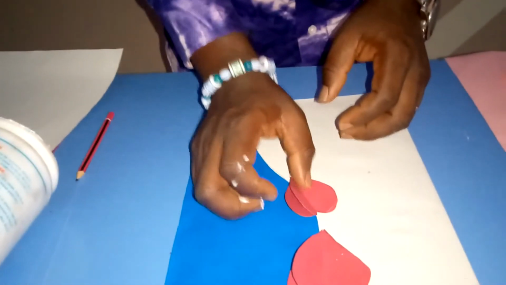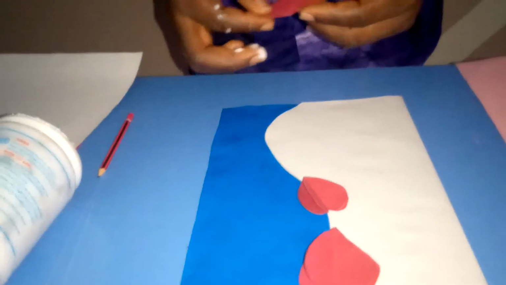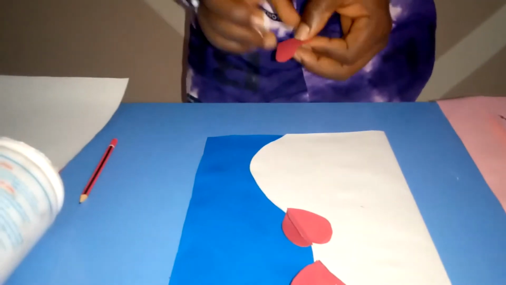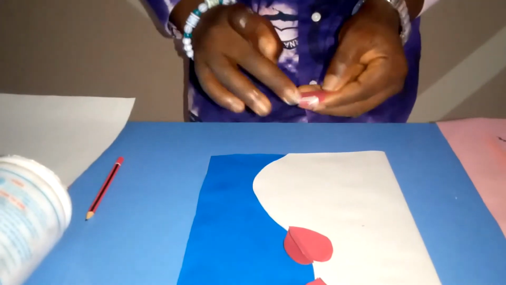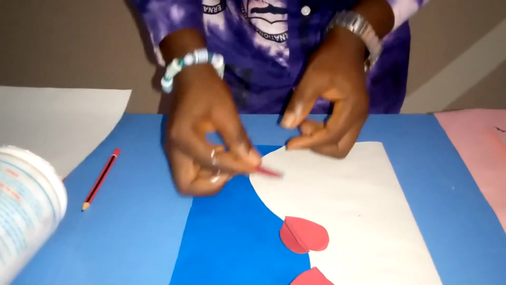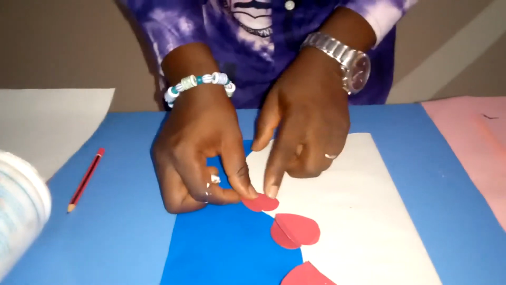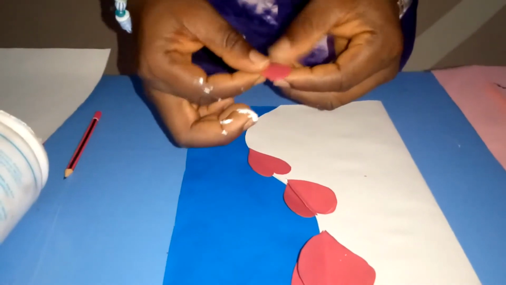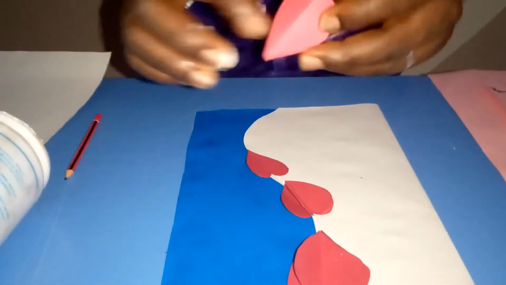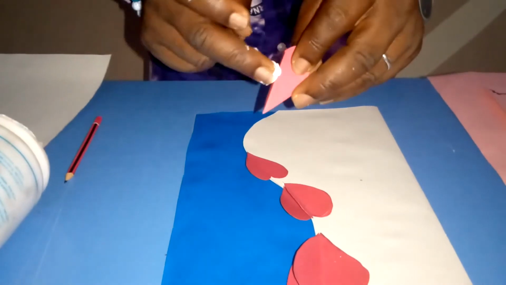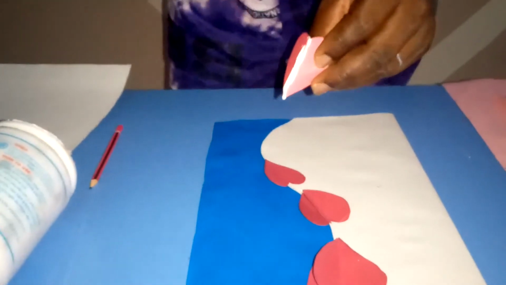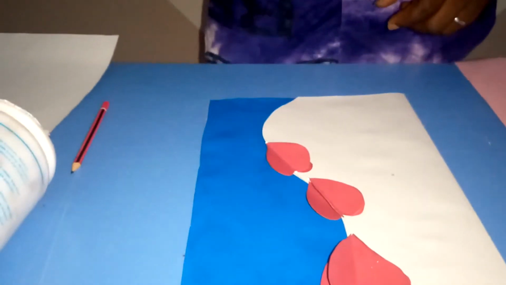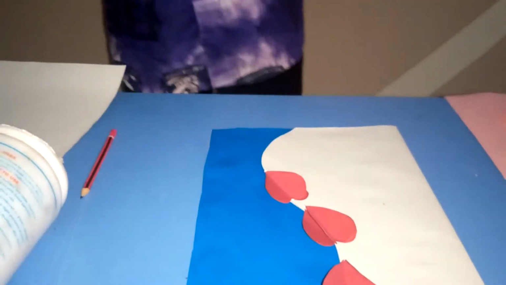Okay. You pick up the other one. Apply your top bone behind it and then fix it onto the base. Pick up the other one, fold it into two equal halves, then apply top bone onto it and fix it also. I can see the love clearly coming out.